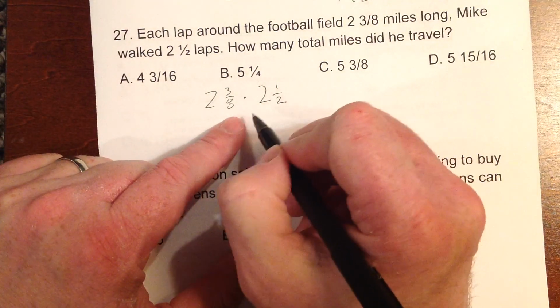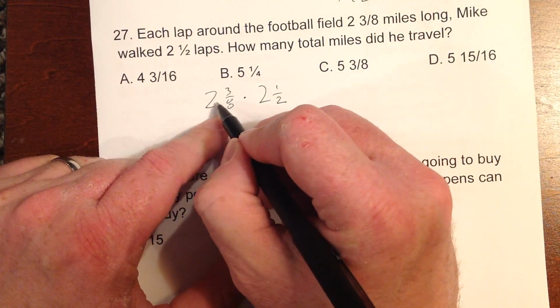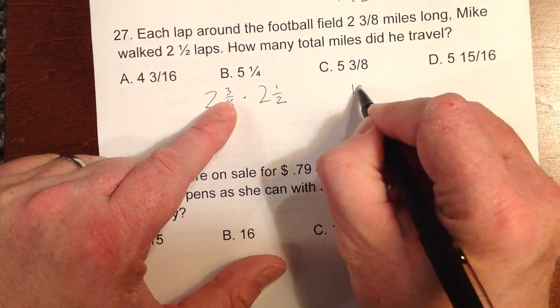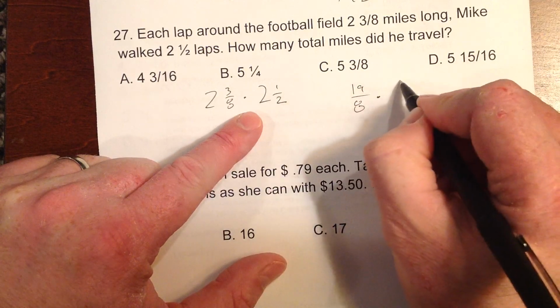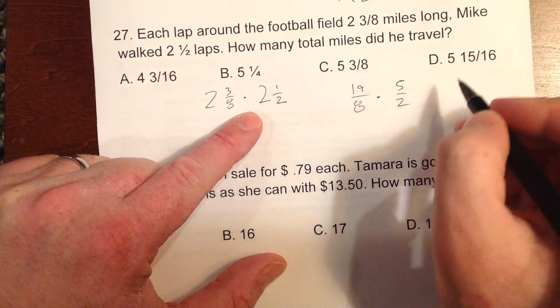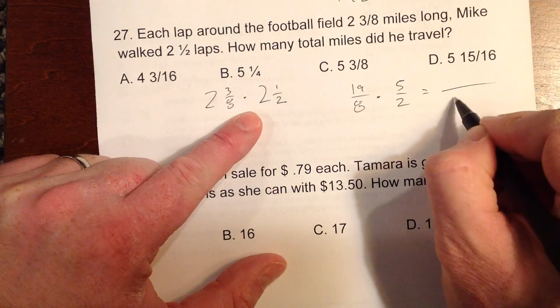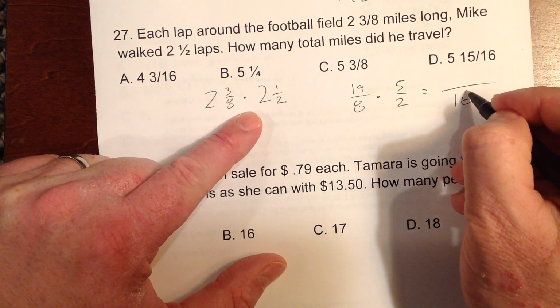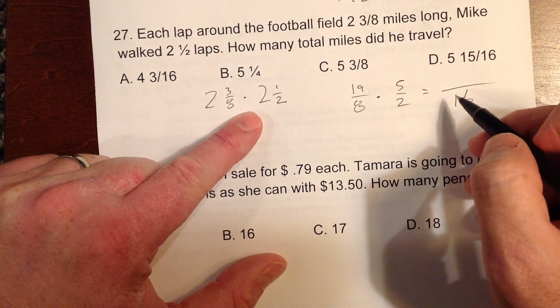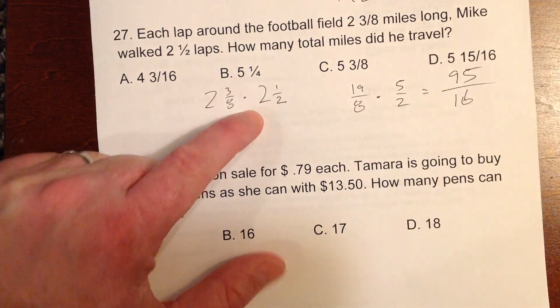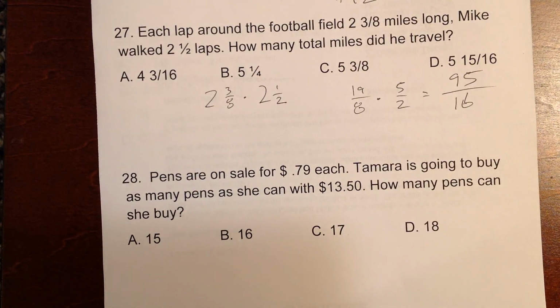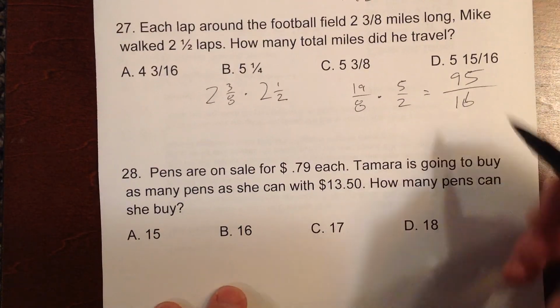I've got to convert this to an improper fraction. So 8 times 2 is 16 plus 3 is 19, and keep our denominator, times 5 over 2. 2 times 2 plus 1 is 5. Our bottom is going to be 16 because 8 times 2 is 16. We don't have to find a common denominator. 19 times 5 is 95. Let me check my math on that. Yes, 95.